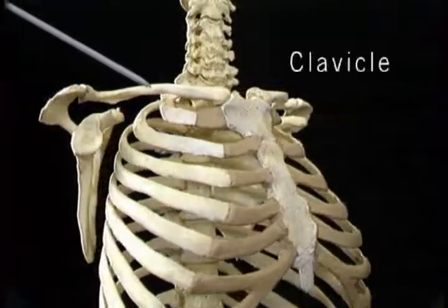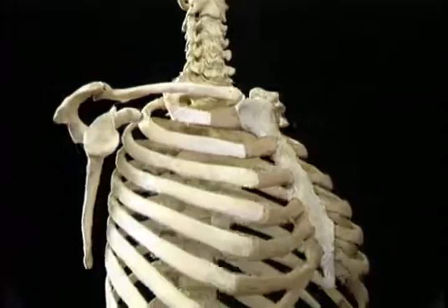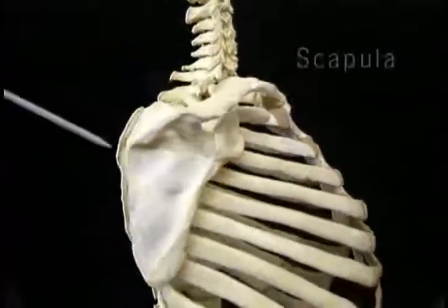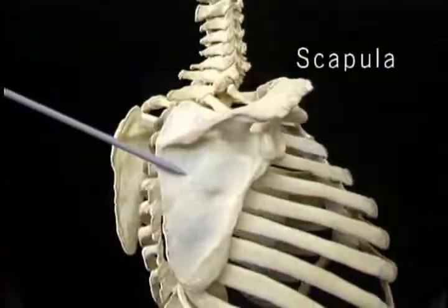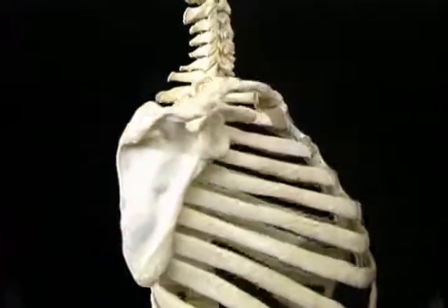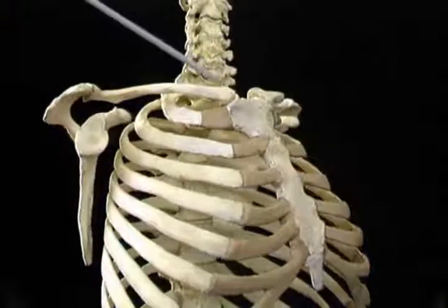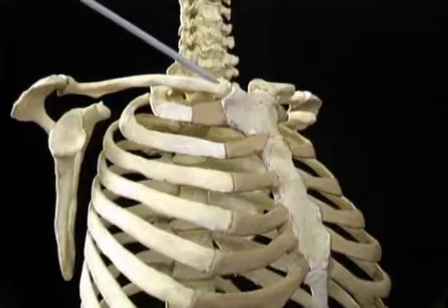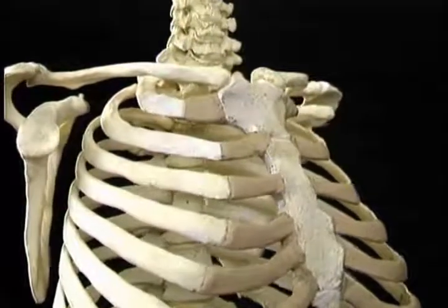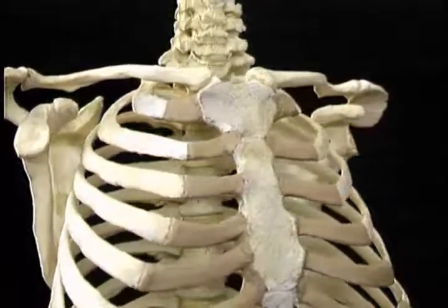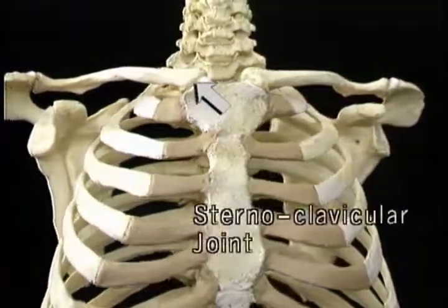Here's the clavicle, or collarbone. Here's the scapula, or shoulder blade. These two bones articulate with the bones of the thorax at one point only, here. The medial end of the clavicle articulates with the highest point on the manubrium, forming the sternoclavicular joint.